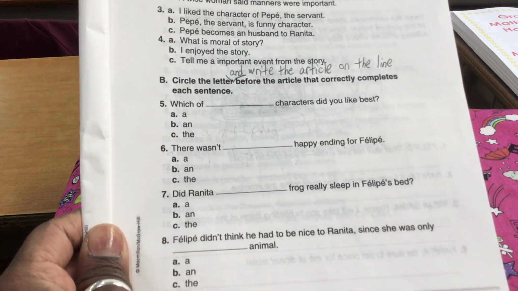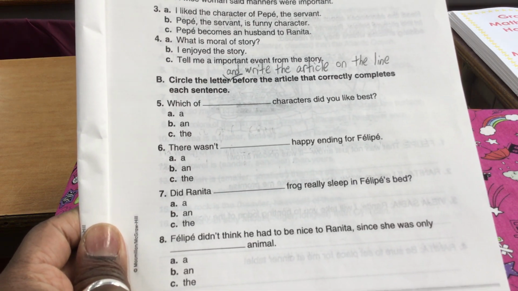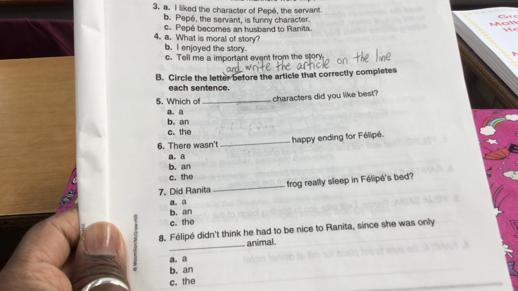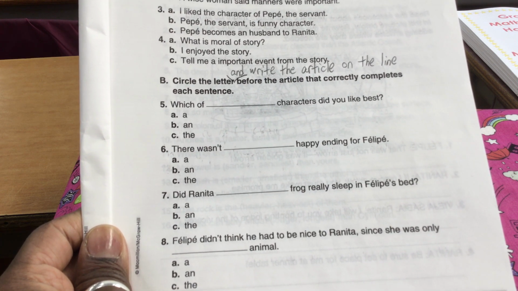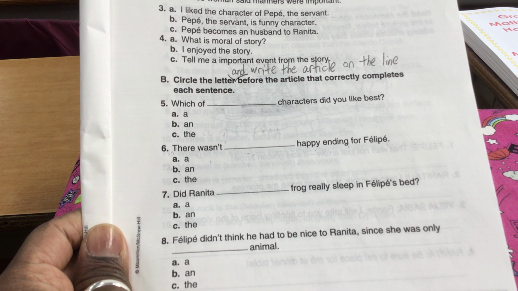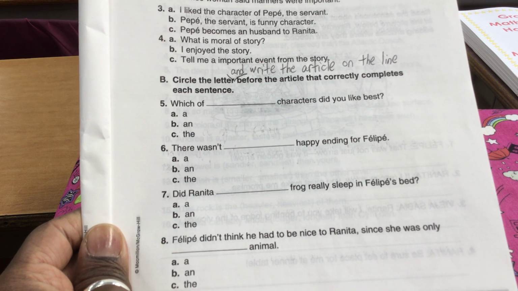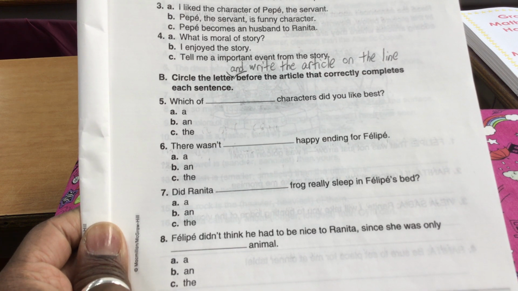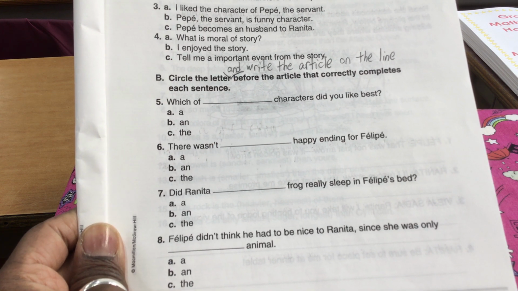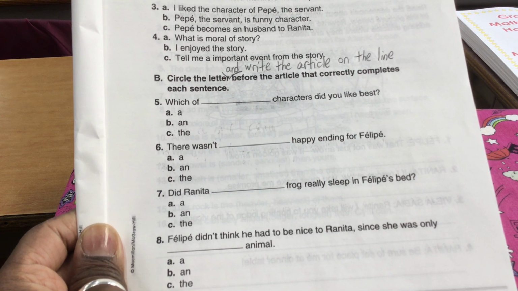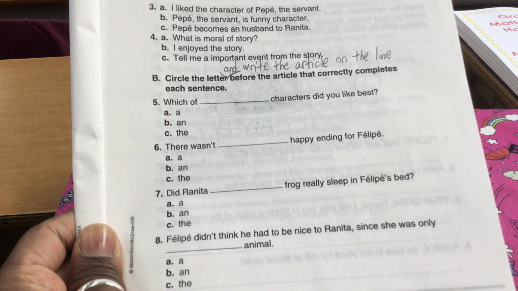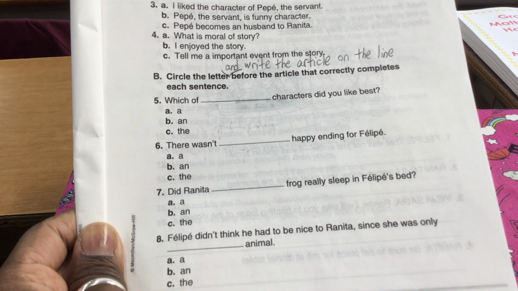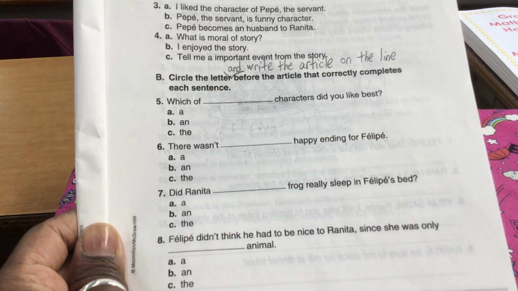Number 6. There wasn't A happy ending for Felipe. There wasn't B. An happy ending for Felipe. C. There wasn't the happy ending for Felipe.